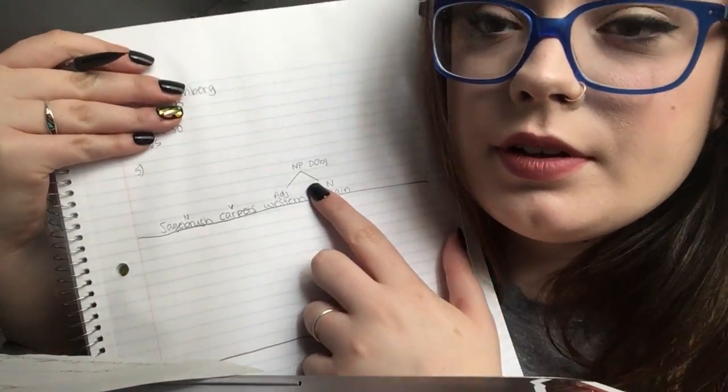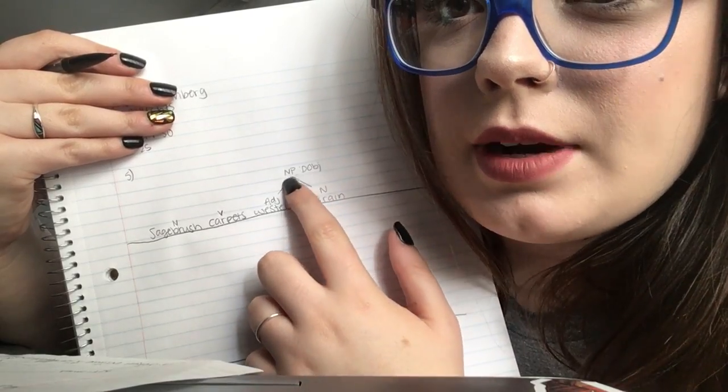And here's the key. What do you think, or can you identify what that noun phrase is acting as? A direct object. Perfect. So I'm going to write D-O-B-J for direct object. So now you can see that we have that direct object.